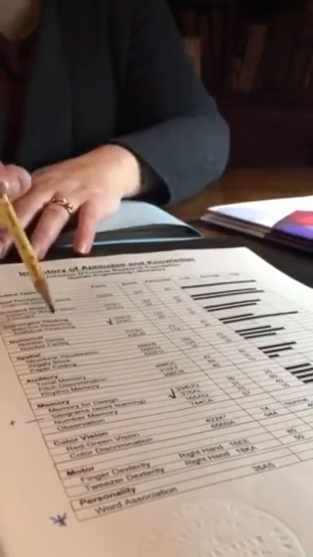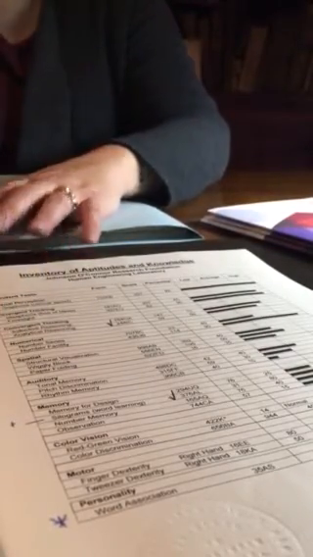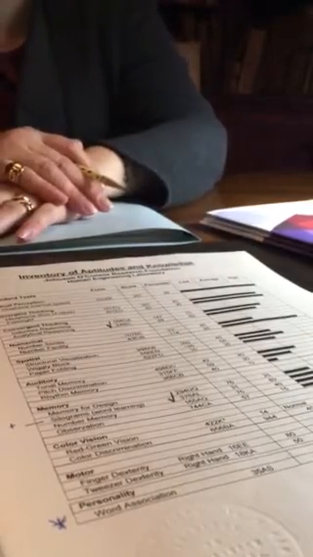So when someone scores low in the organizational area, they just have to be very aware, have extra time, use your calendar, make lists, and you're fine with that. Mm-hmm.